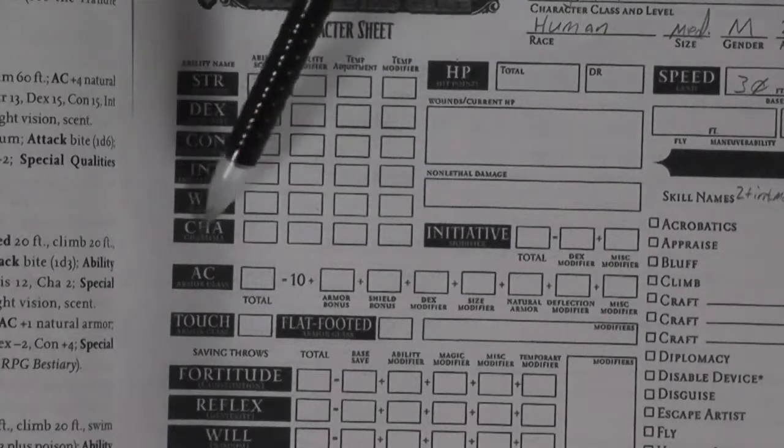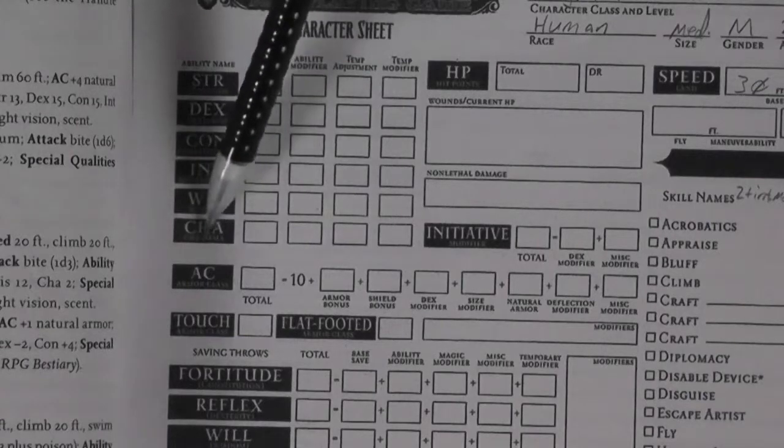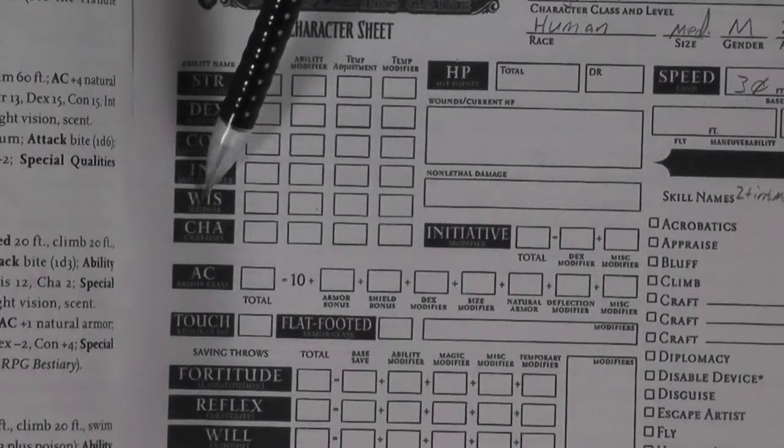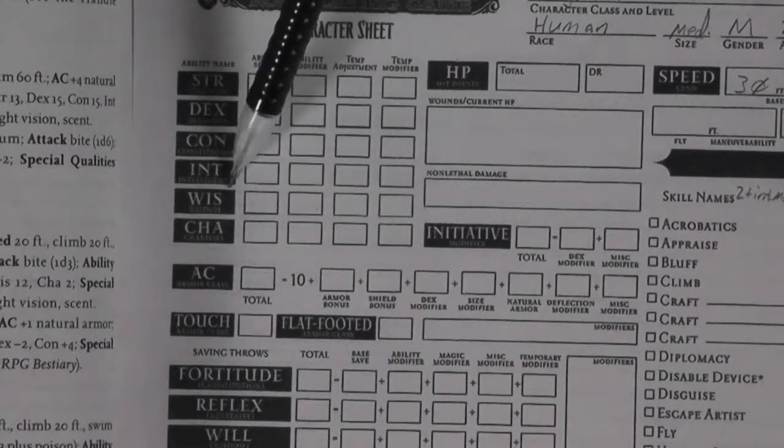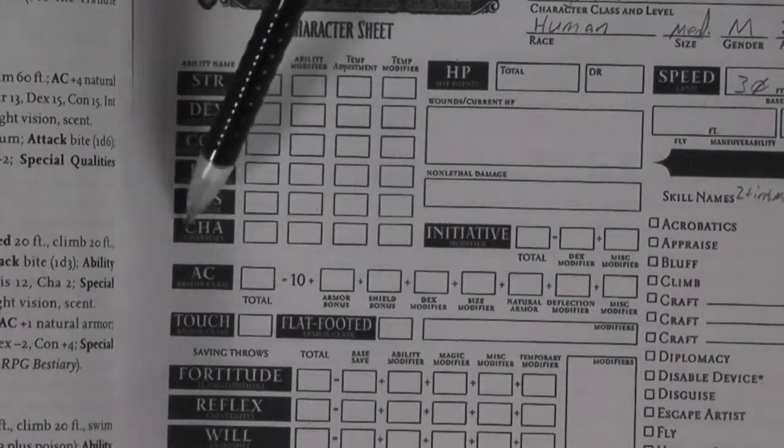And a lot of people tend to think charisma means you're prettier or really ugly, but it doesn't really affect that necessarily. It simply means you're really noticeable. Like, people notice you a lot.